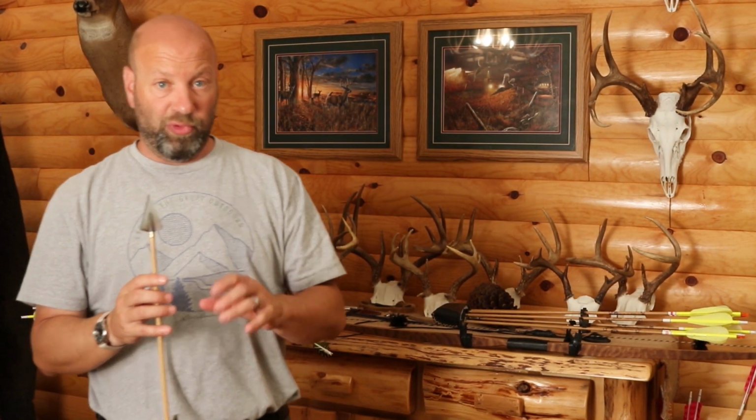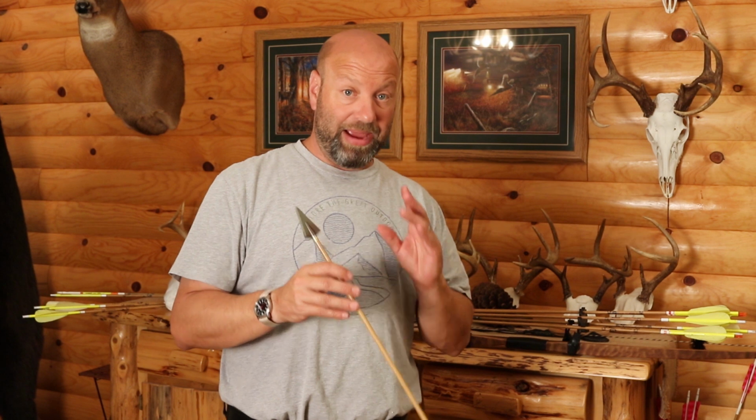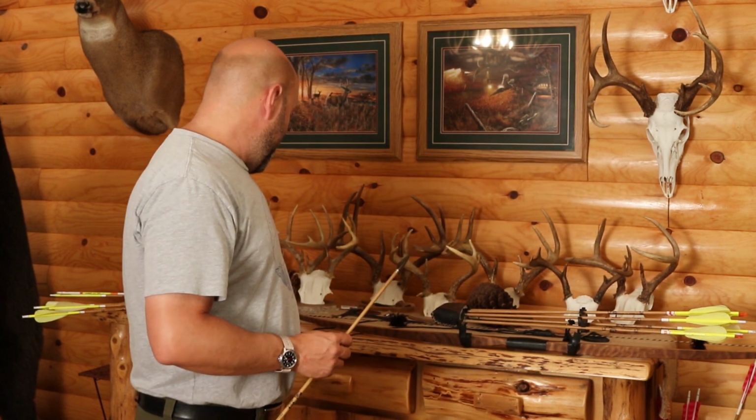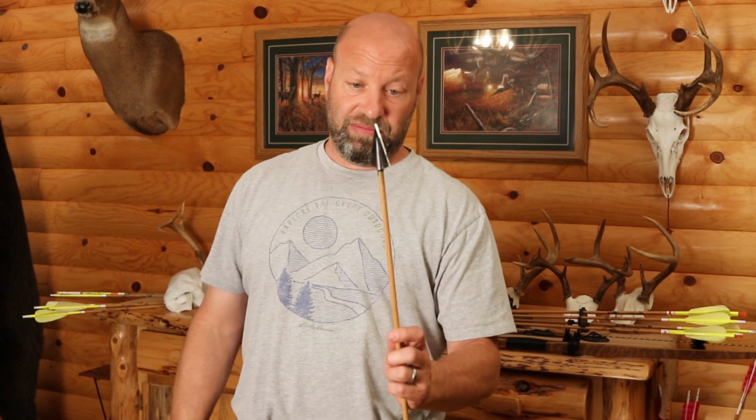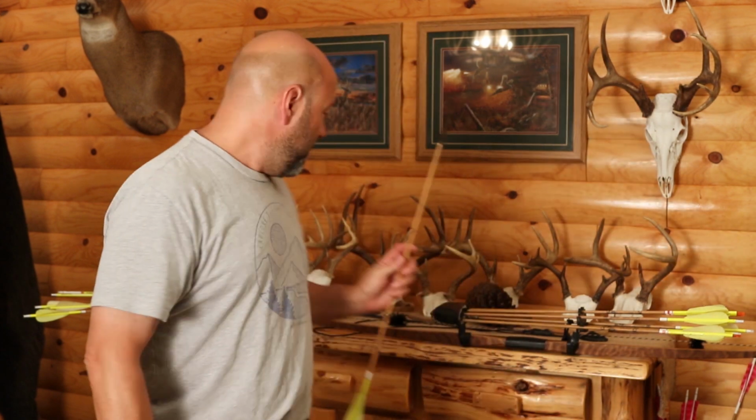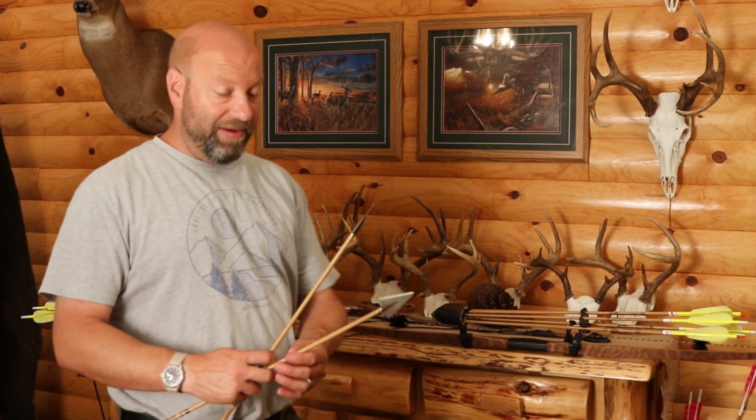I've never killed an animal with a single bevel yet, so I can't tell you that. I'm going to. I'm excited to. I have shot double bevels, these Magnus heads, for over 20 years. Killed over 100 animals with them. I love these heads. But with the single bevel, I have 2 different versions.